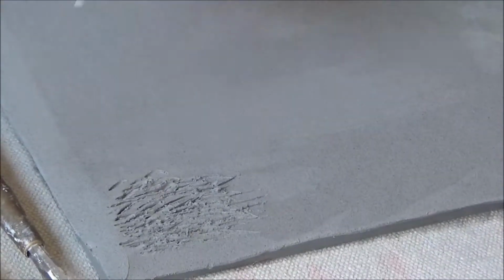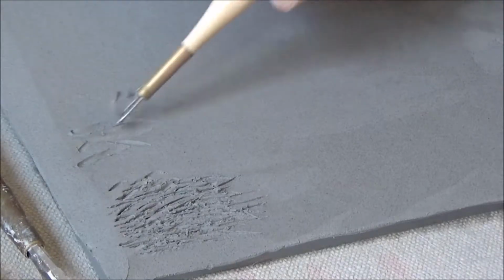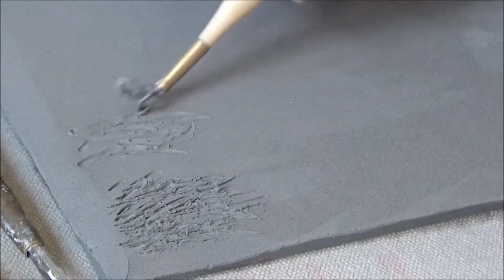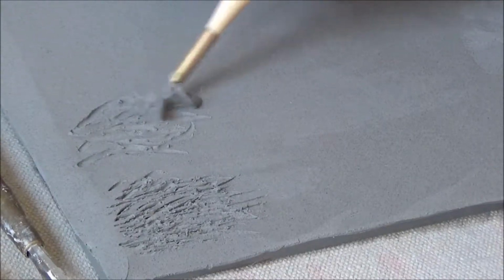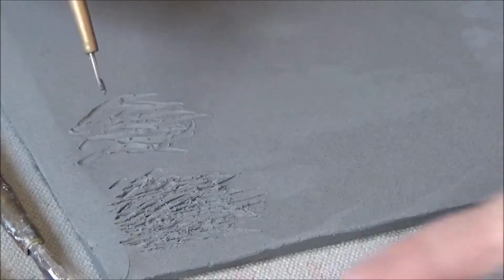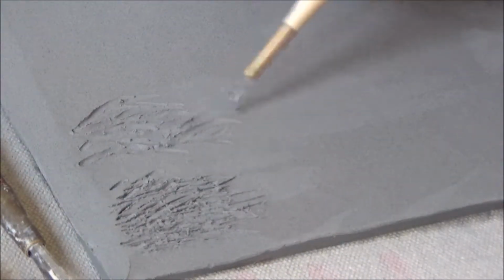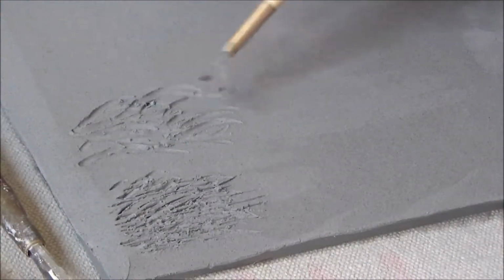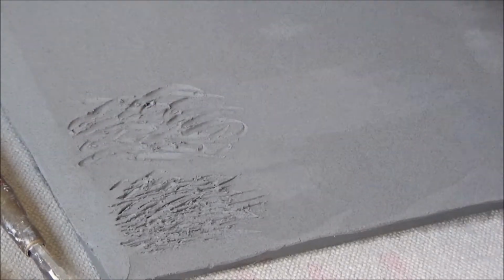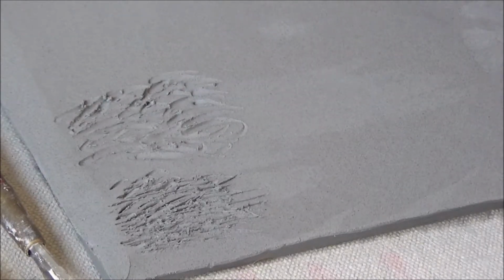And the size of the tool that you use is going to help determine the size and shape of the fur. And when you're doing this, you want to kind of crisscross your lines over. If you get little bits and pieces like this, make sure you remove them and set them aside. Just scooping out and creating texture using a small loop tool.